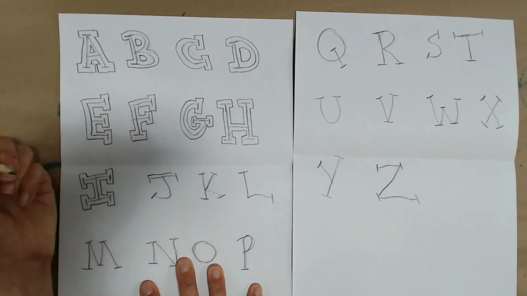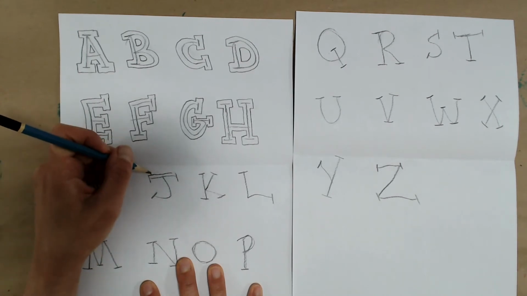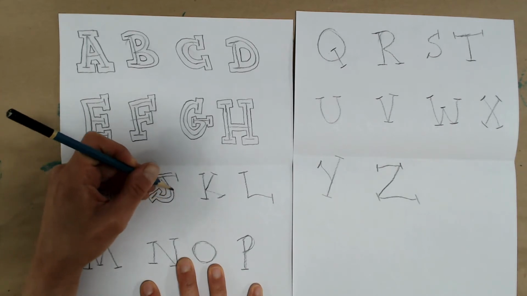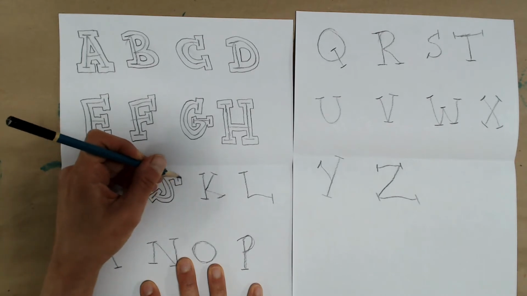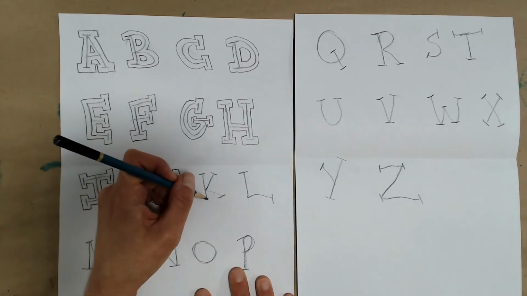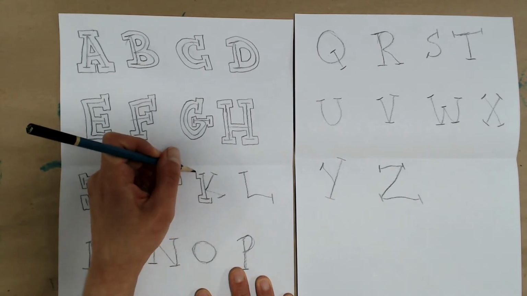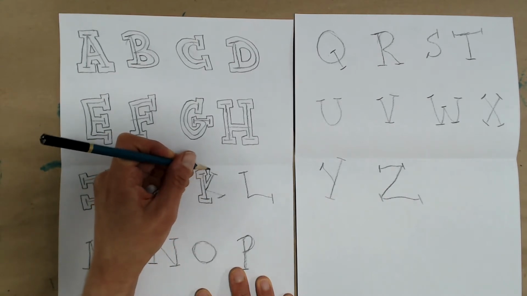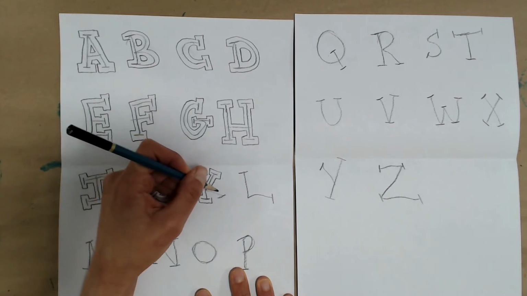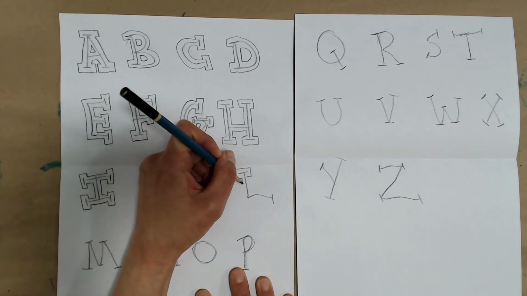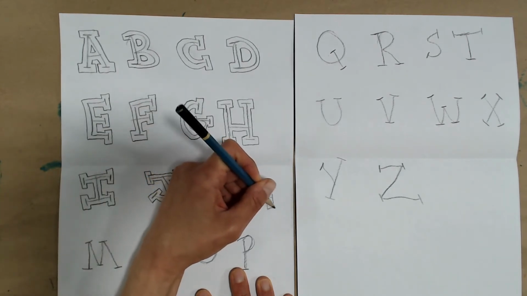Oh, I went a little too far there, but that's okay because we draw light till we get it right. So I'll just erase that when the time comes. Pop it out, curve it around, come across, and just practice. Have lots of practice paper, write out different words, write out different letters, and just practice, practice, practice, right? That's how we get good at something. We just keep practicing over and over and over again.